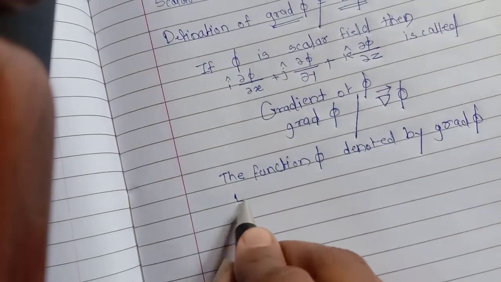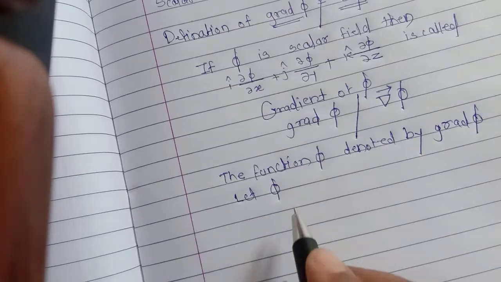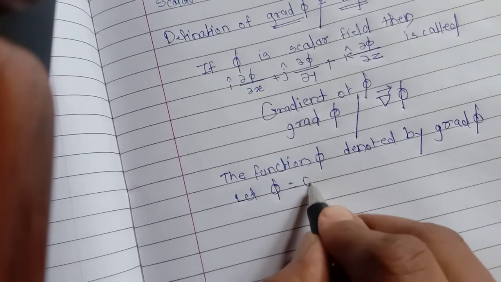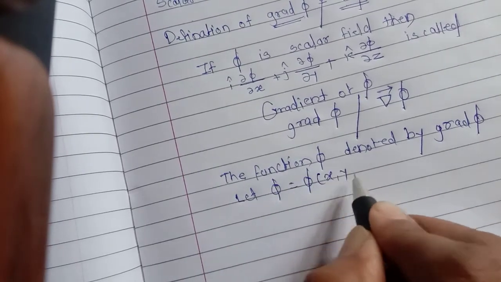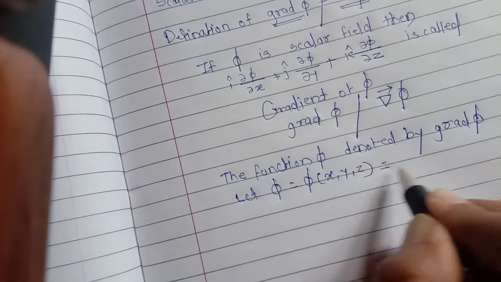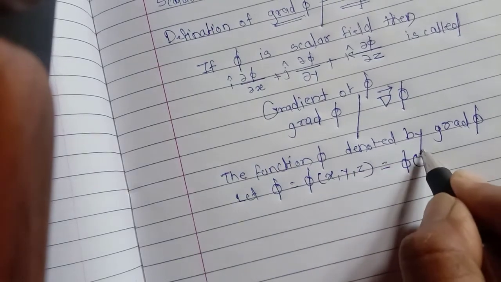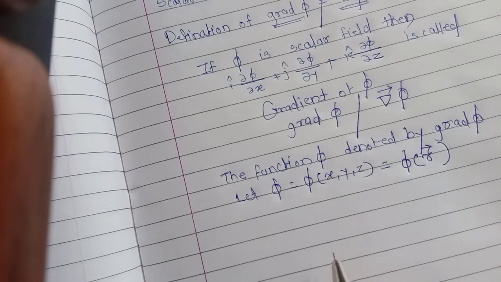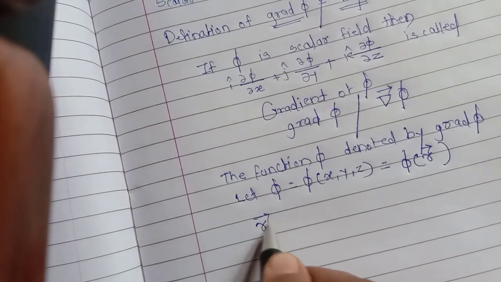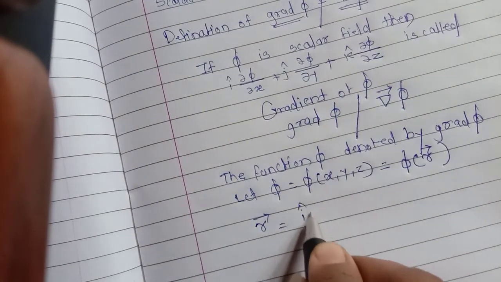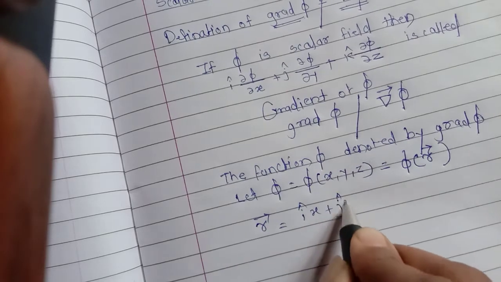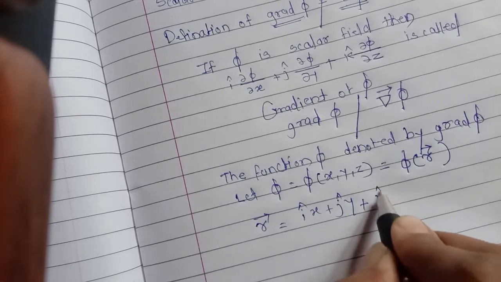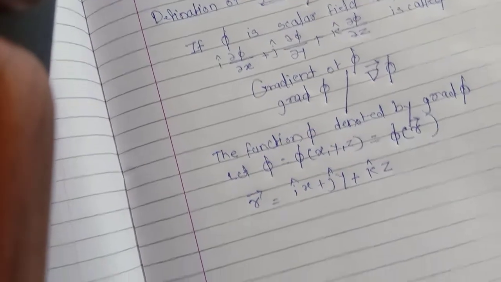Let phi be equal to phi of x, y, z, or it is phi of r bar, right? And what is r bar? It is r bar equals i cap x plus j cap y plus k cap z.